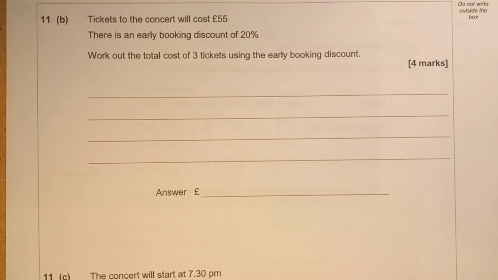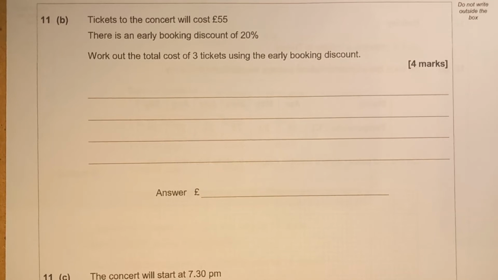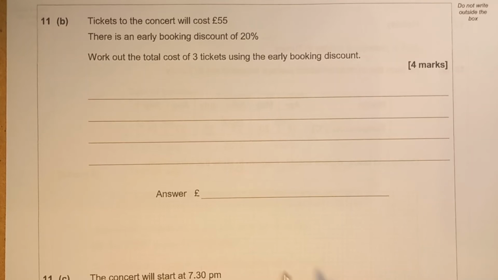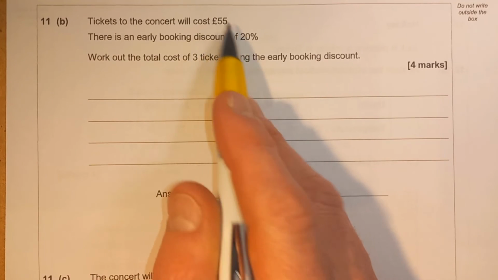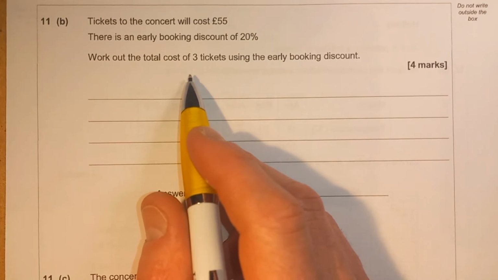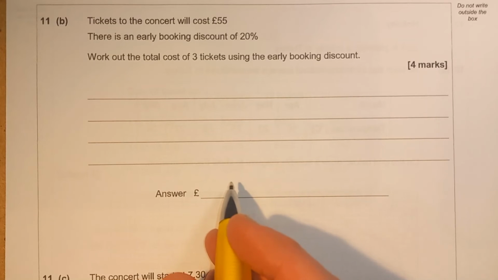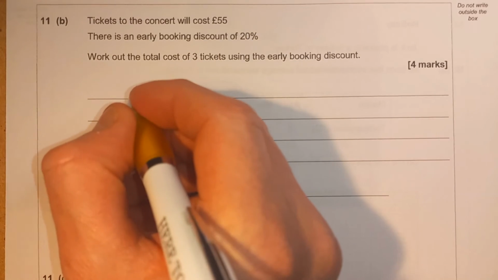(11B). Tickets to the concert will cost £55. There is an early booking discount of 20%. Work out the total cost of 3 tickets using the early booking discount. So we can choose to take the discount off 1 ticket and then multiply it by 3, or we can multiply the cost by 3 and then take the discount off in one go. Really doesn't matter. I think I'll do it that way.